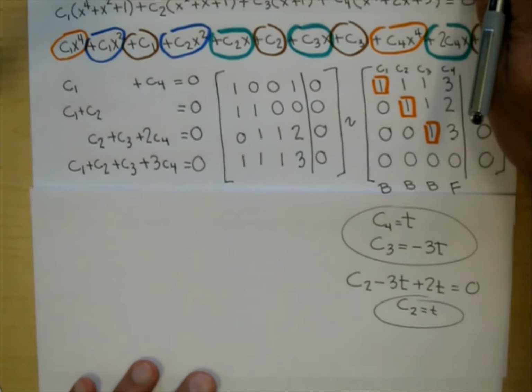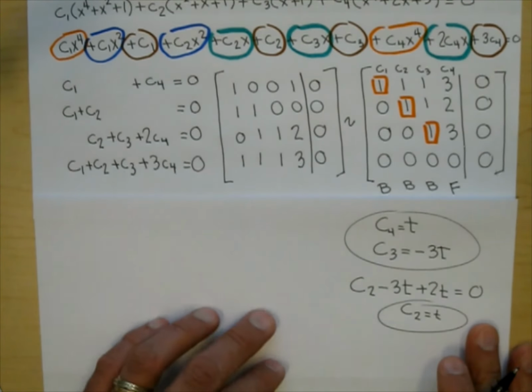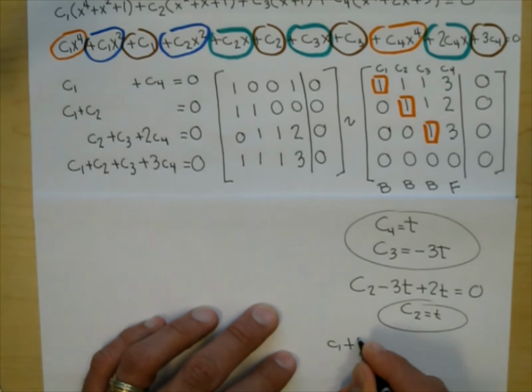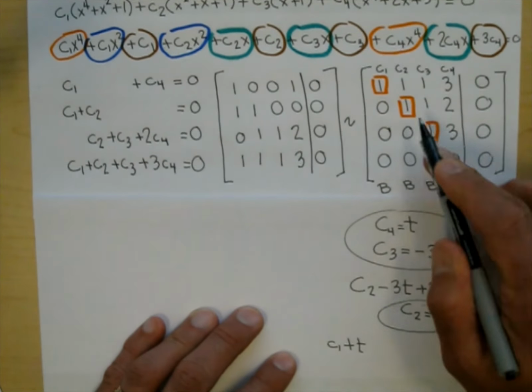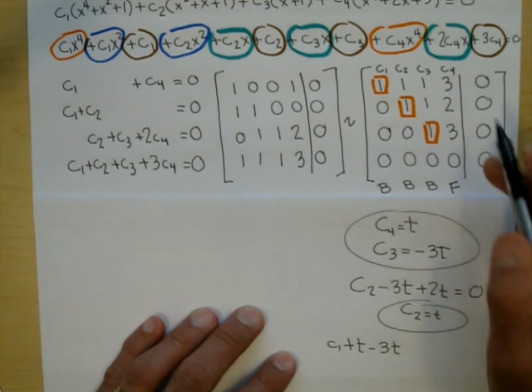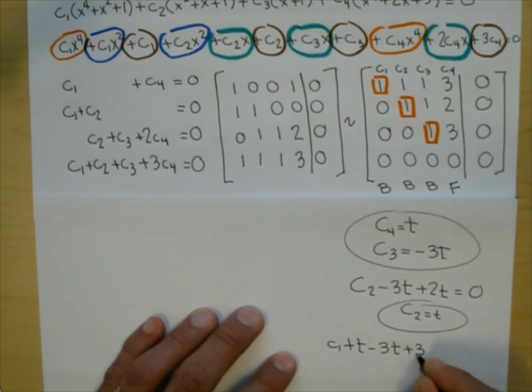Okay, let's move this up a little more. Our first row says C1 plus C2, that's plus T, plus C3, so that's minus 3T, plus 3C4, so that's plus 3T, this equals 0.